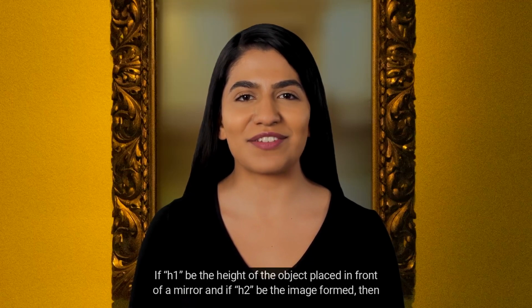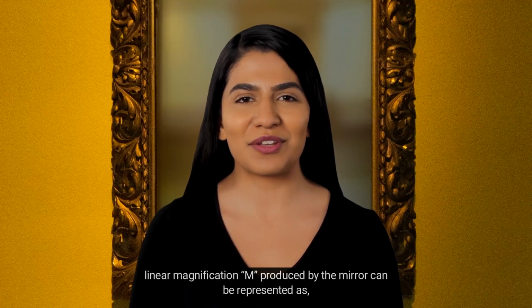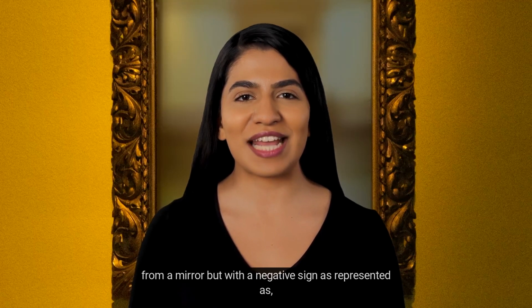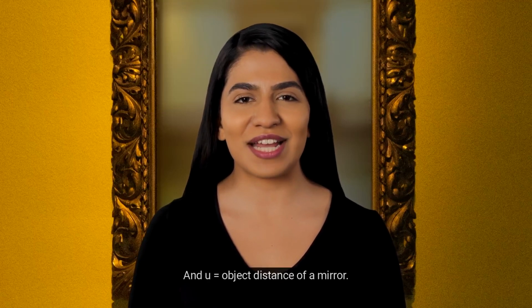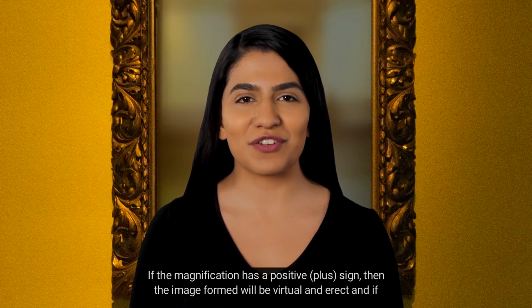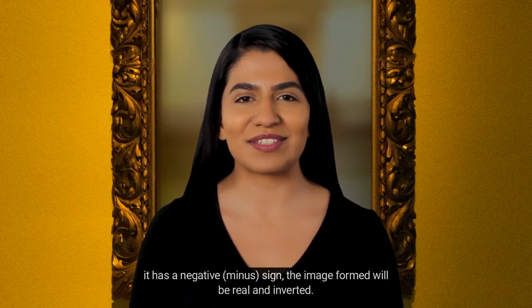If h1 is the height of the object placed in front of a mirror, and h2 is the height of the image formed, then the linear magnification m produced by the mirror can be represented as m equals h2/h1. However, the linear magnification of a mirror is also equal to the ratio between image distance and object distance from a mirror, but with a negative sign, represented as m equals -v/u, where v equals image distance and u equals object distance of a mirror. If the magnification has a positive plus sign, then the image formed will be virtual and erect, and if it has a negative minus sign, the image formed will be real and inverted.